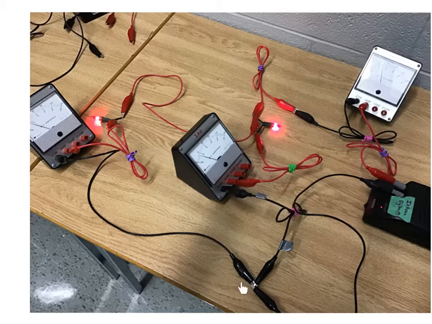So remember, there's 2 paths, and we can see that because of these areas where we have these T-shaped connections. If we look at the current here, it's about 0.15. It's the exact same current here, and this one plus this one add up to this one. 0.15 and 0.15, and if we look at this one, it is reading 0.3.